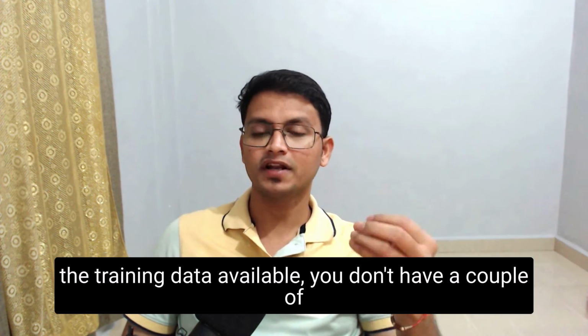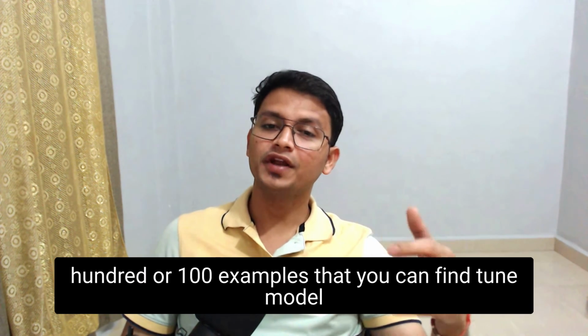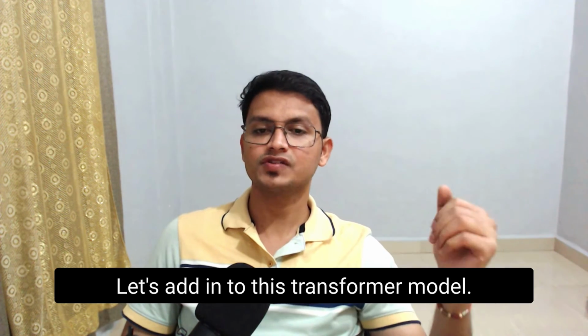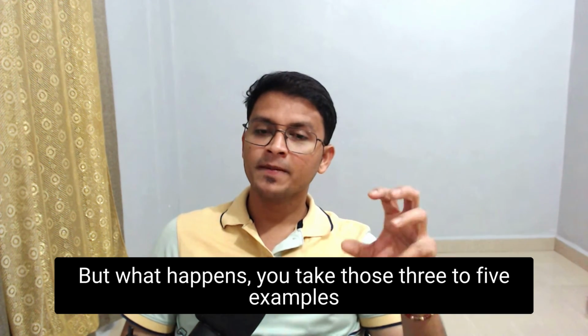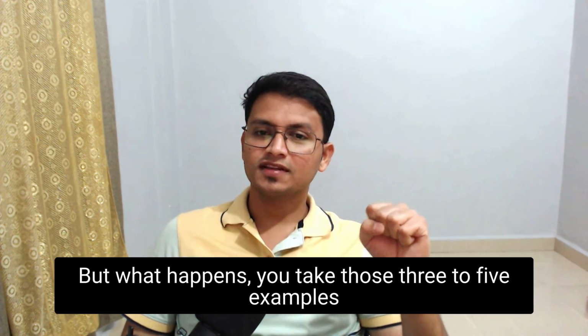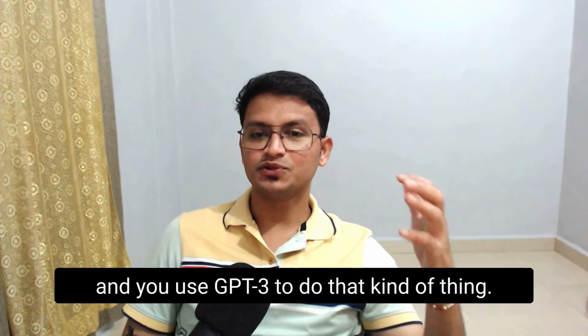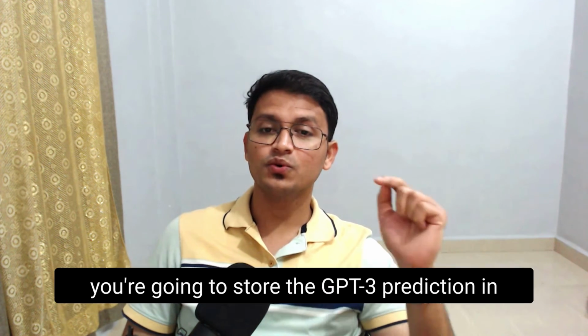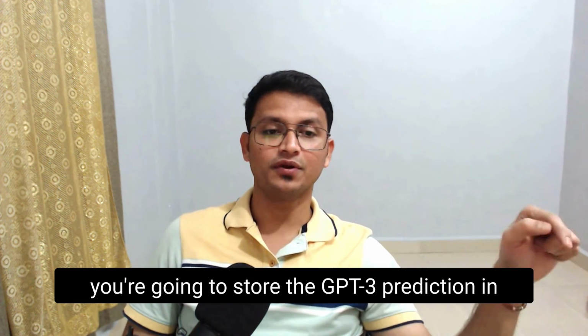You don't have even a couple of hundred or 100 examples that you can use to fine-tune a transformer model, let's say a Hugging Face transformer model, not a sentence transformer. But what happens is, you take those 3 to 5 examples and you use GPT-3 to do that kind of thing. But then when GPT-3 starts doing those predictions, you're going to store those GPT predictions in your database or whatever storage you have.